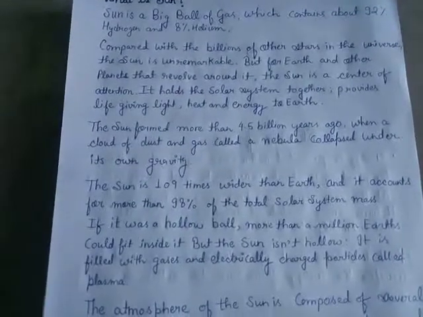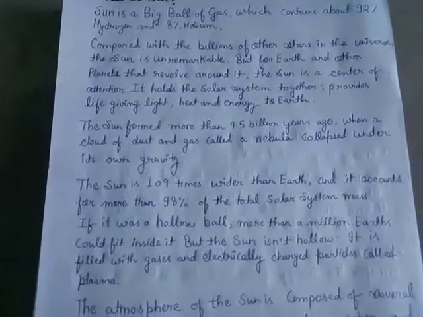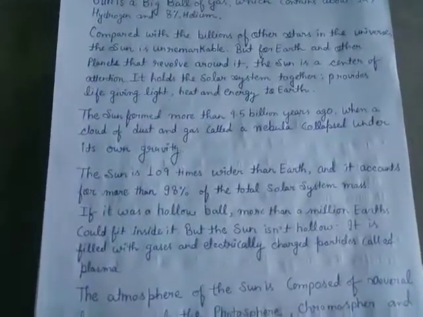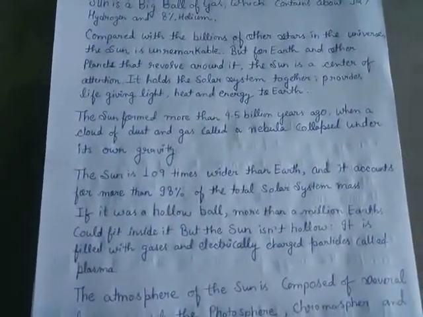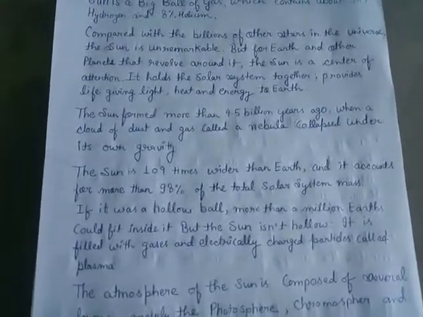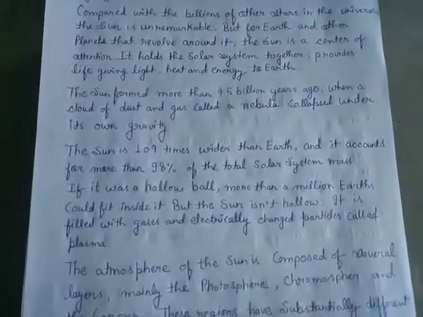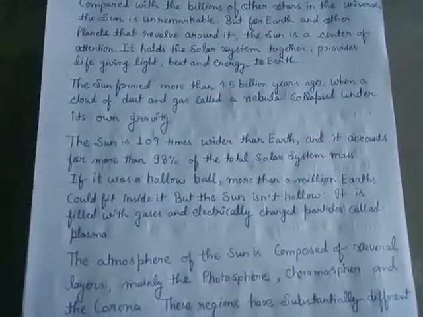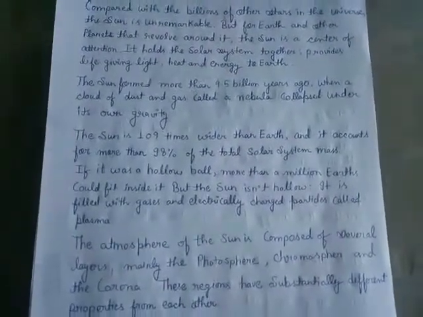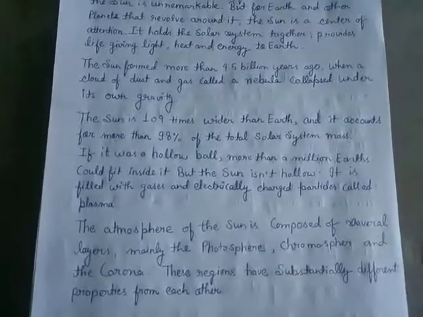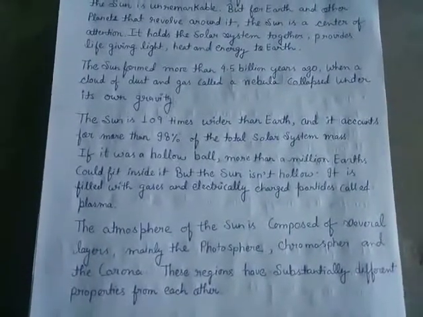The Sun formed more than 4.5 billion years ago when a cloud of dust and gas called a nebula collapsed under its own gravity. The Sun is 109 times wider than Earth and it accounts for more than 98% of the total solar system mass. If it was a hollow ball, more than a million Earths could fit inside it. But the Sun isn't hollow. It is filled with gases and electrically charged particles called plasma.